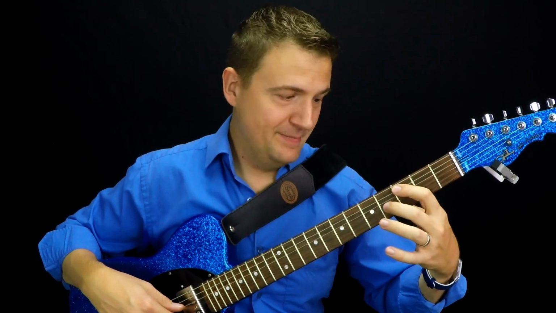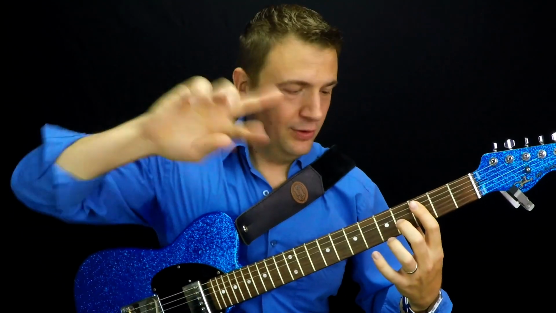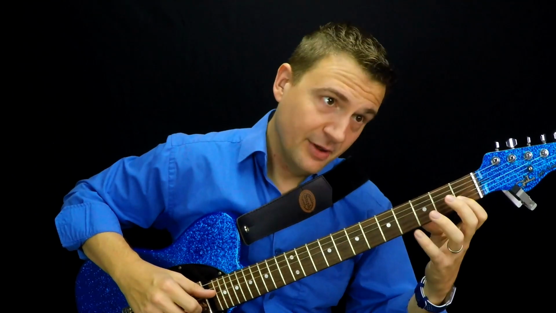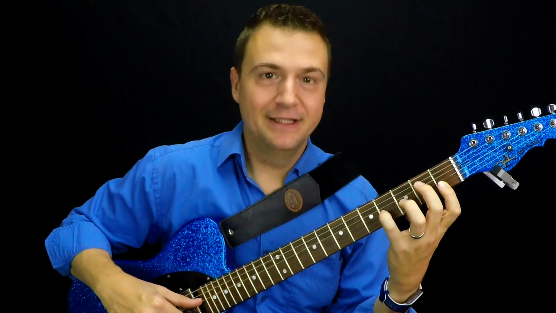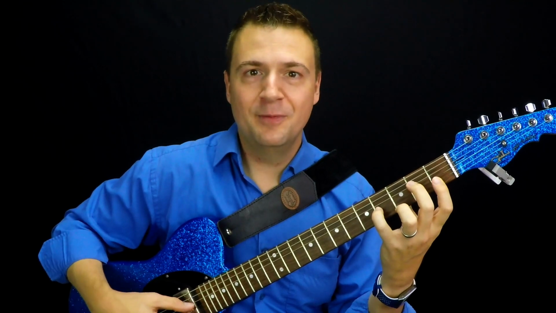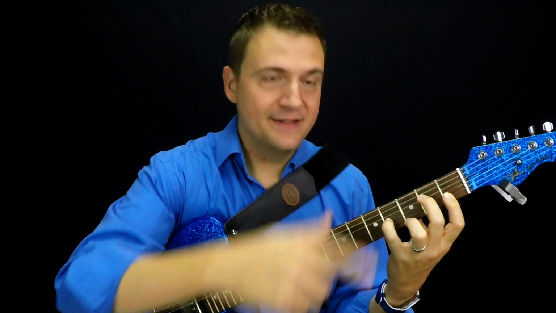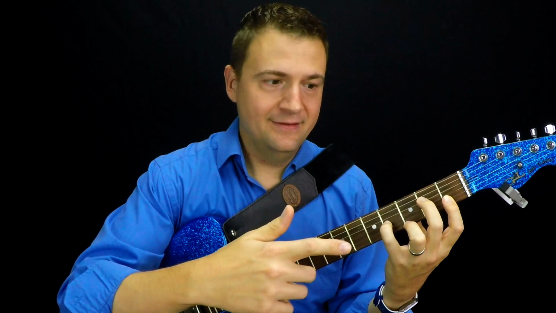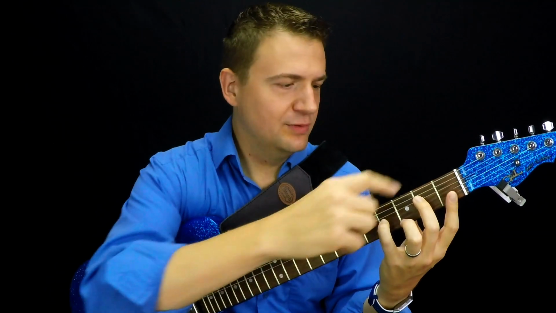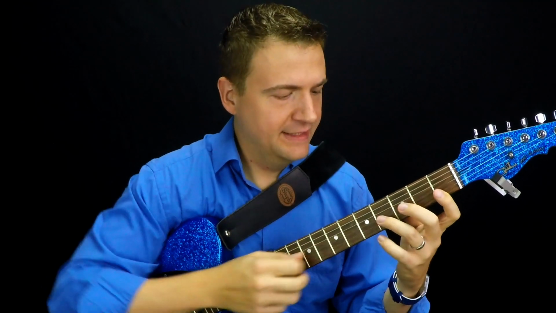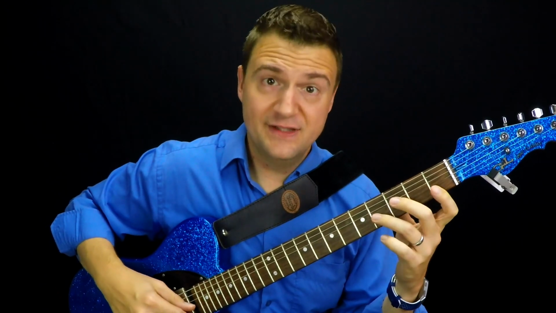We had C and B here, but now we're saying, let's have B and have C above. So this has a different intervallic structure. I went really fast, so analyze: this is a 5th, this is another 5th, and then this is a minor 2nd. This is a Jaws.